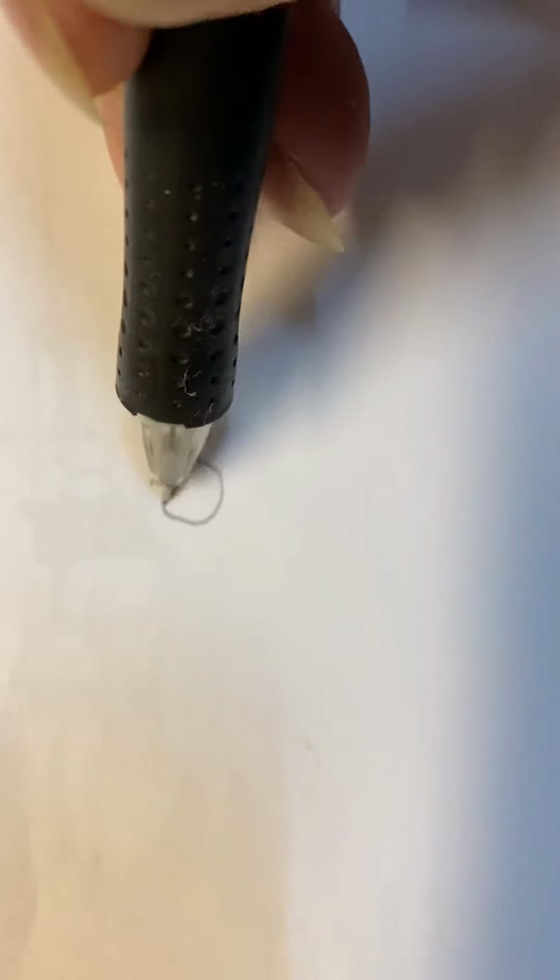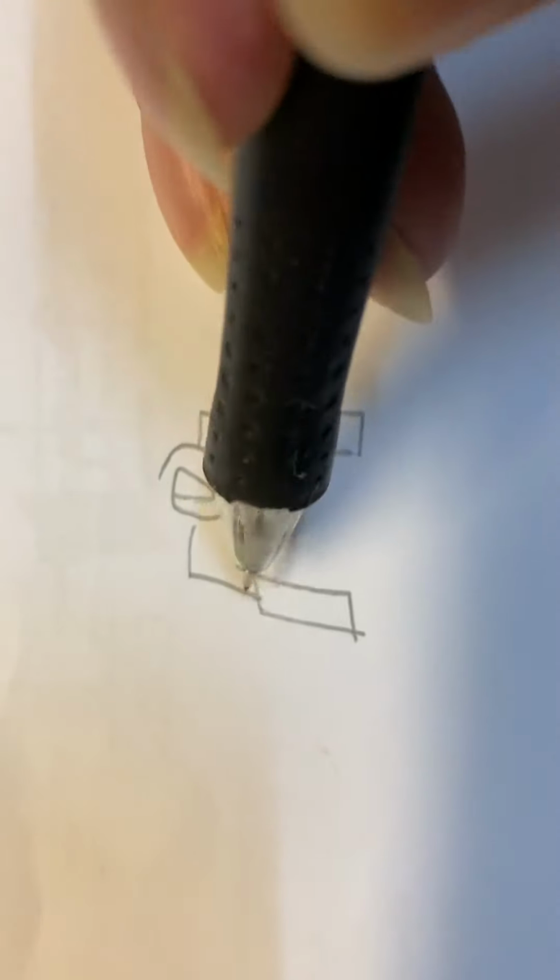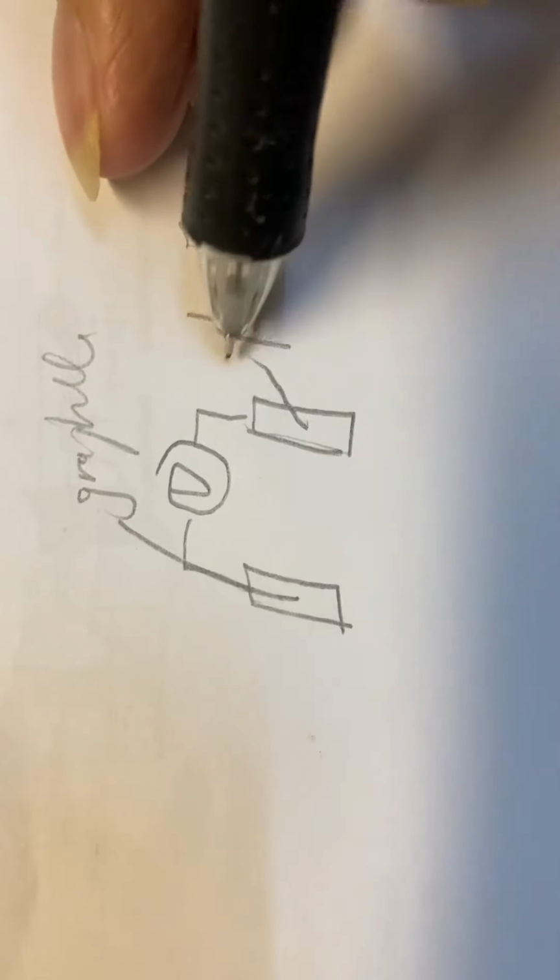The other type of cell uses inert electrodes in a chemical cell, such as graphite or platinum electrodes. Maybe I use graphite in this case, and randomly pick a solution.